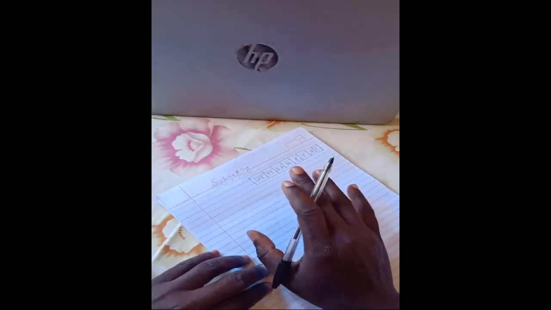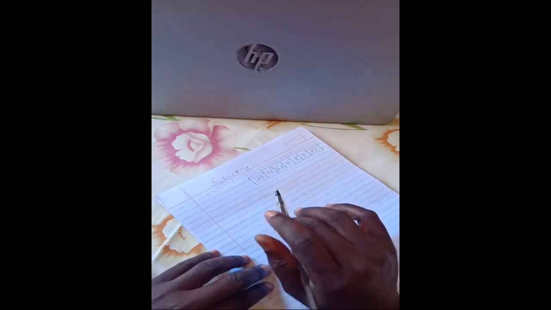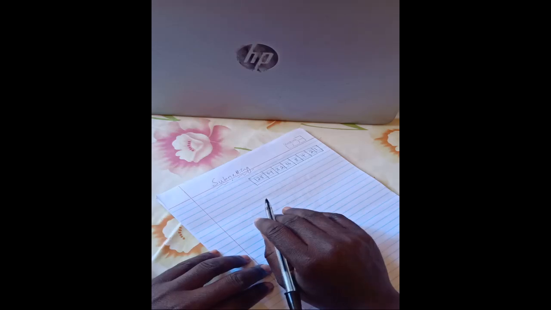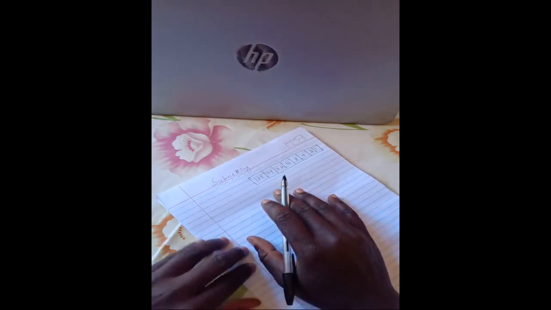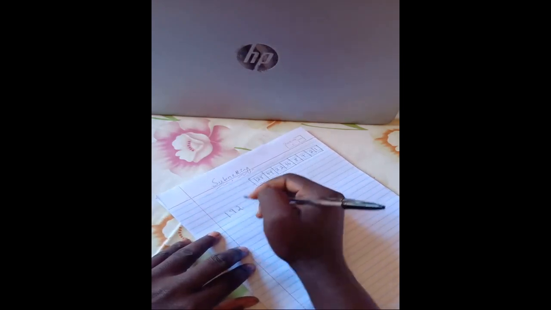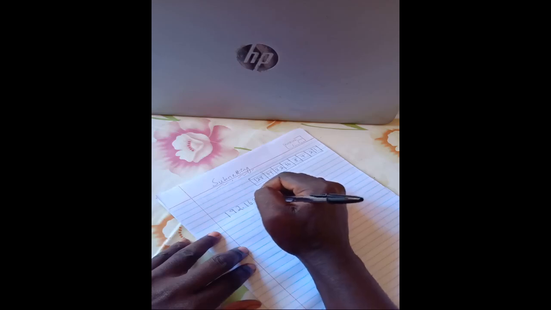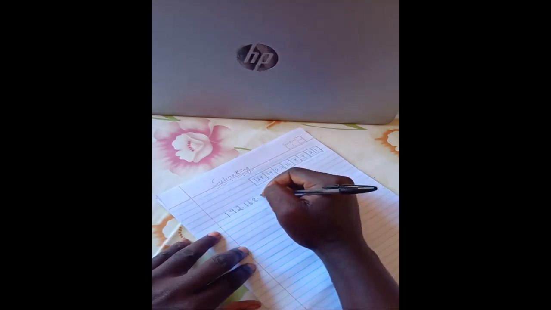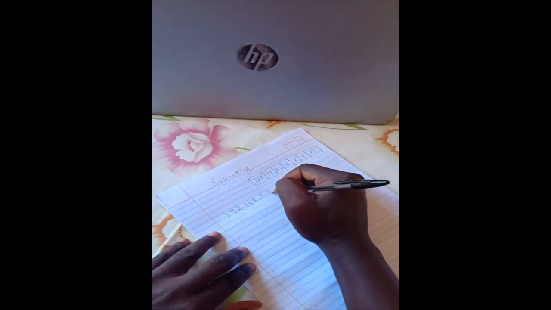Now, all of this may not make sense yet, but as we give our first example, we shall see how they relate. I have an example of an IP address here, 192.168.5.0/24.